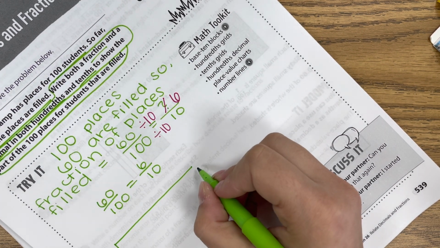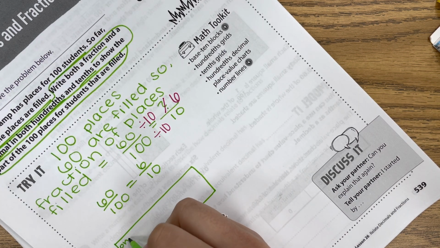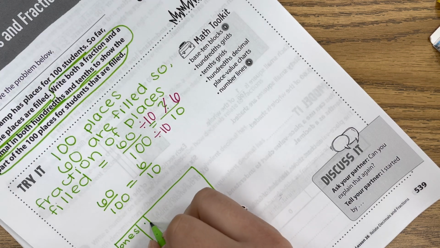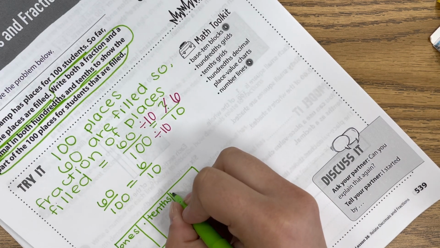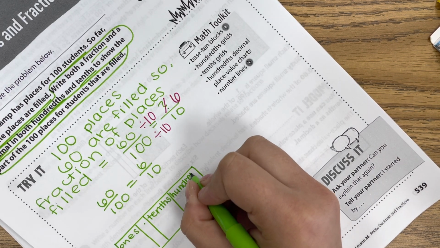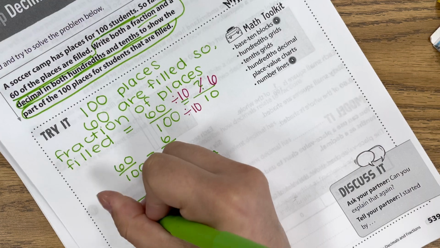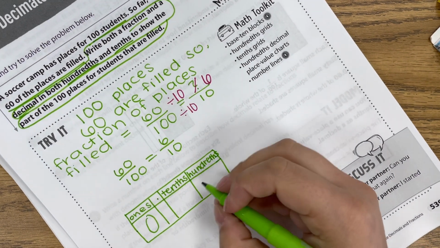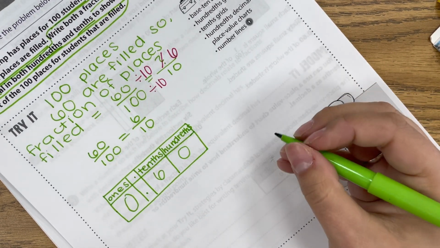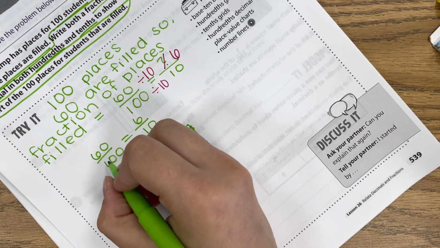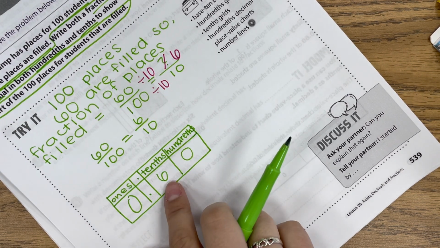So if we were to fill out our table, we have ones, decimal, tenths, hundredths, right? So we have nothing in the whole, right? We don't have a full group yet, but we have 60 out of 100. So we have 60 hundredths of the places filled. So these are our fractions, right? So we have both fractions for hundredths and tenths, and then we have the decimal form in hundredths and tenths as well.